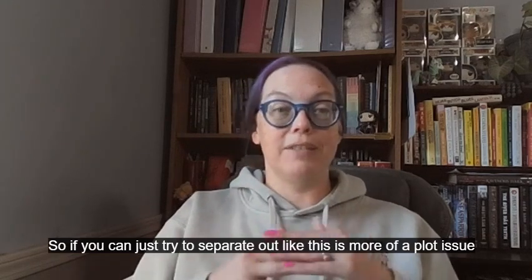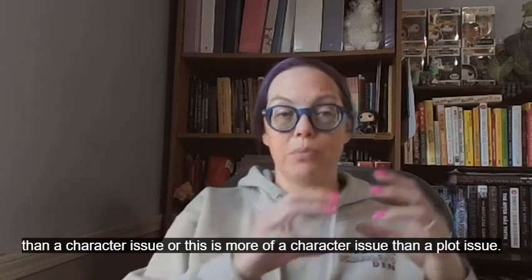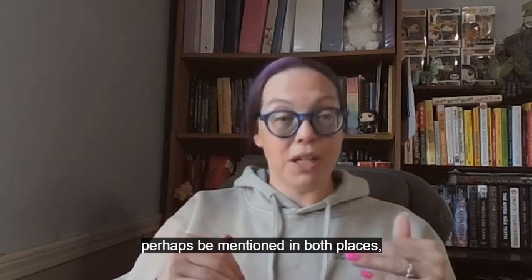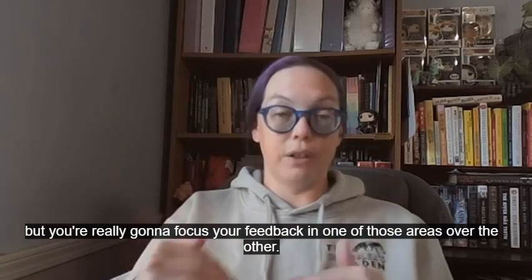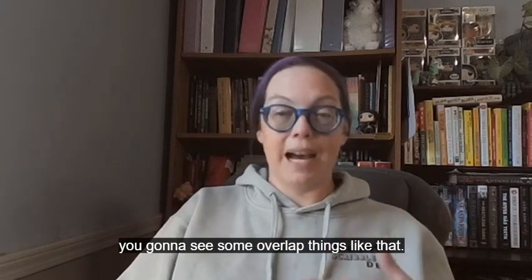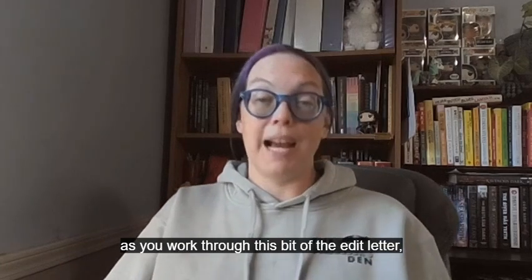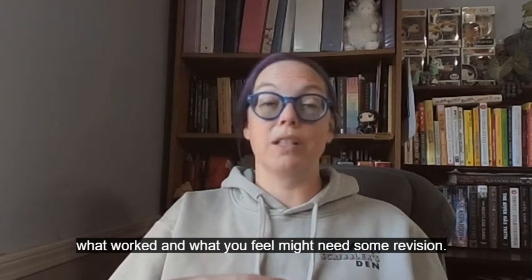So if you can just try to separate out, like, this is more of a plot issue than a character issue, or this is more of a character issue than a plot issue. They're going to perhaps be mentioned in both places, but you're really going to focus your feedback in one of those areas over the other. So as you go through, you're going to see some overlap, things like that. As you work through this bit of the edit letter, make sure that it's balanced between what you liked and what worked and what you feel might need some revision.